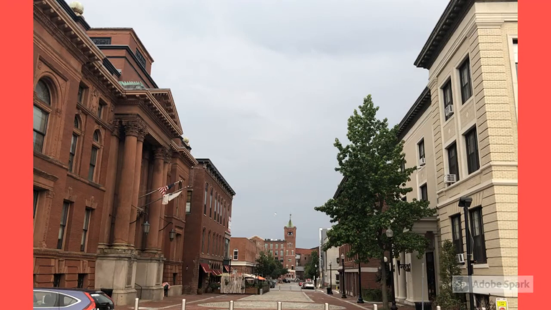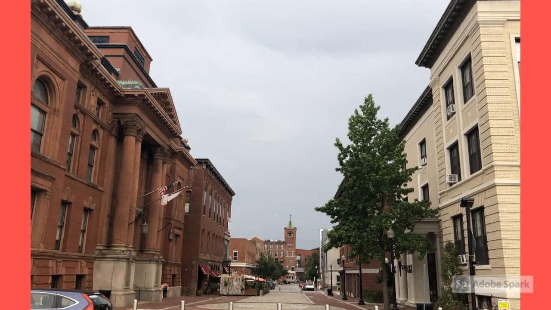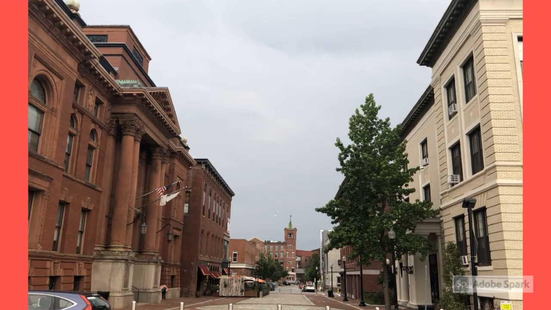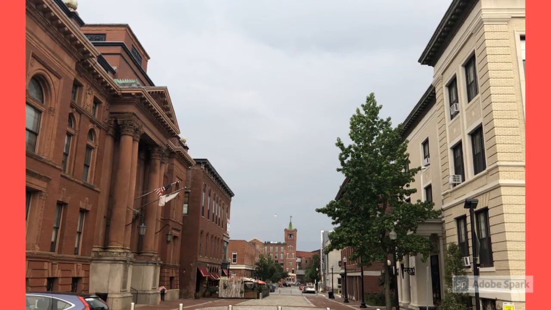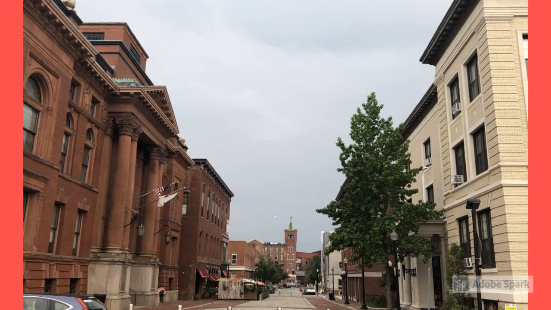So here the City Hall is on the right-hand side, the courthouse is on the left-hand side. In between is this brick alley that has some beautiful symmetrical patterns. We're not sure if this is original or not, but it seemed likely that it might be.